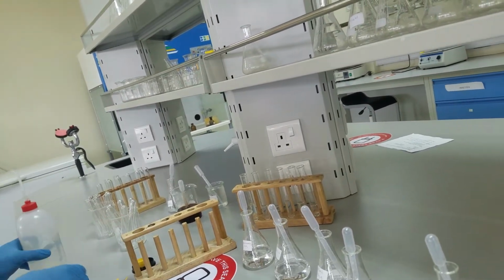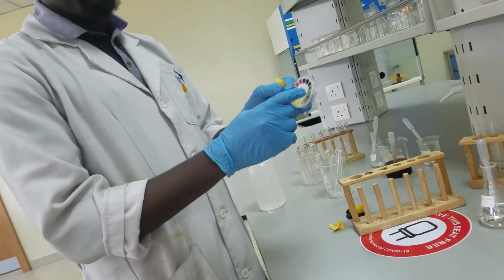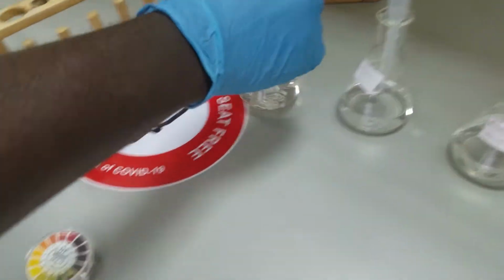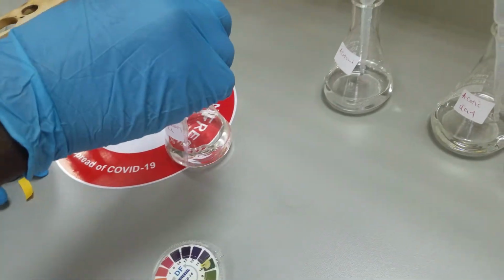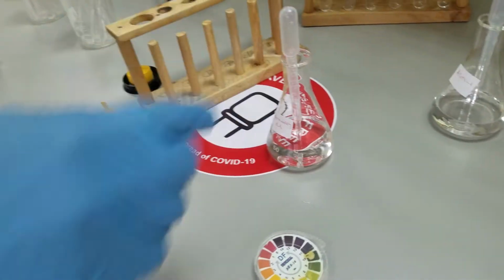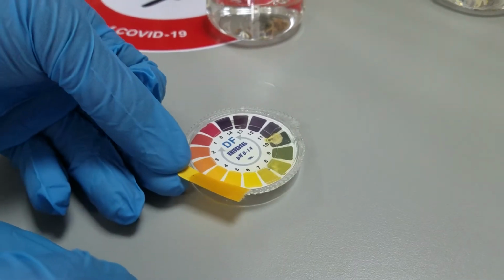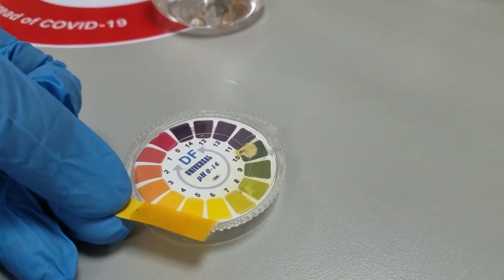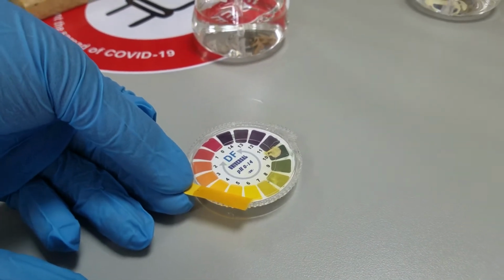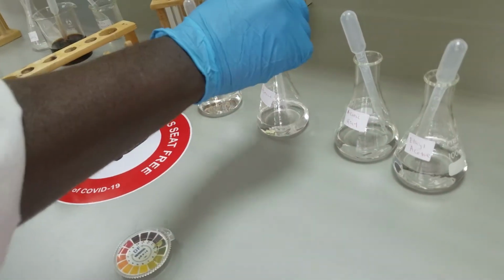Now I'm going to do acidity of the knowns. We have our pH paper and the wheel that has the color change from pH 0 to 14. So I'll need you to observe the color changes. Look at this, that is formaldehyde. Look where it falls and record. Okay. Our second one is acetone.